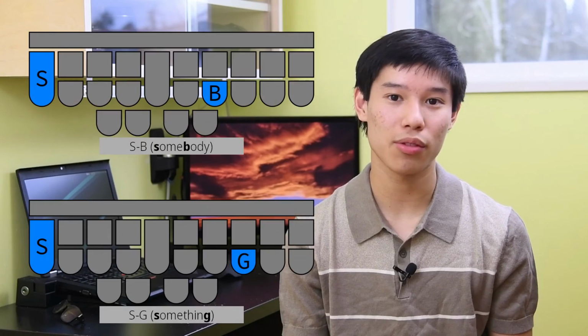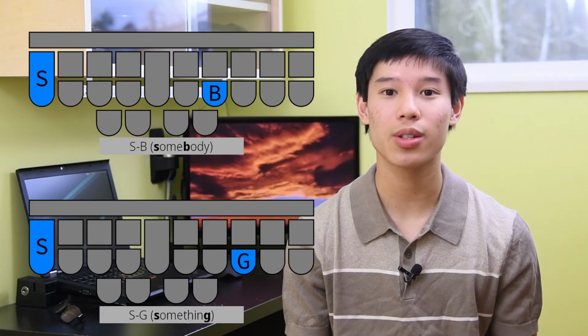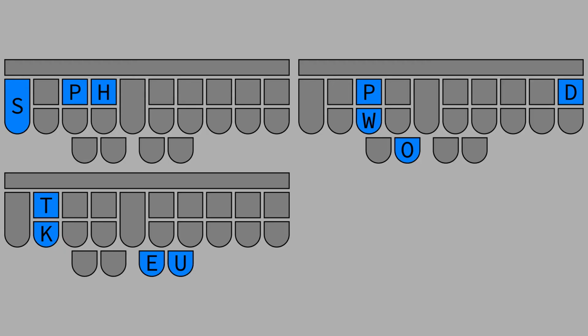For example, look at the briefs for somebody and something. They're just so simple and easy to remember. This would be the fully written out way to stroke the word somebody. It's just so much longer than just SB.